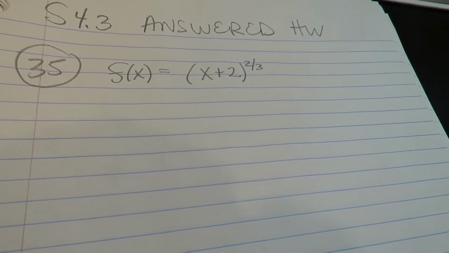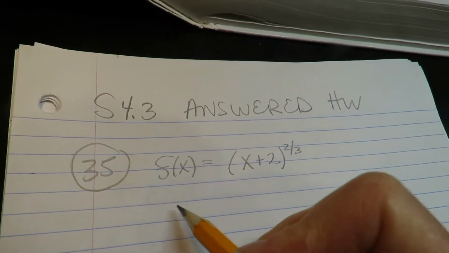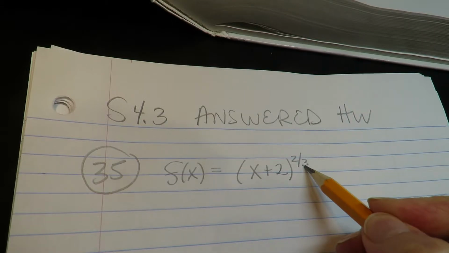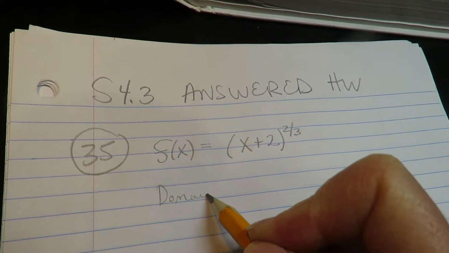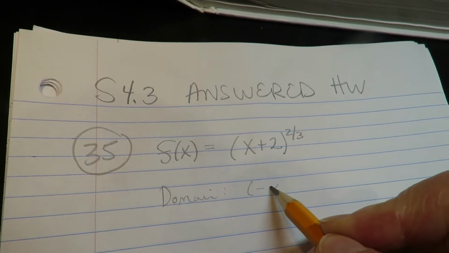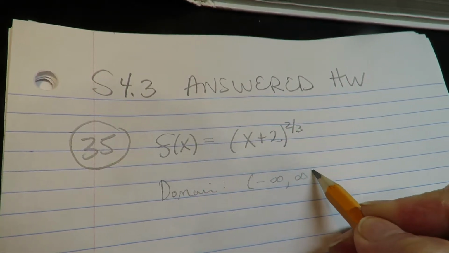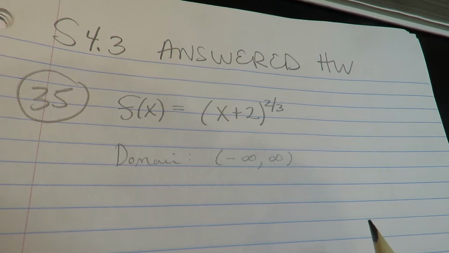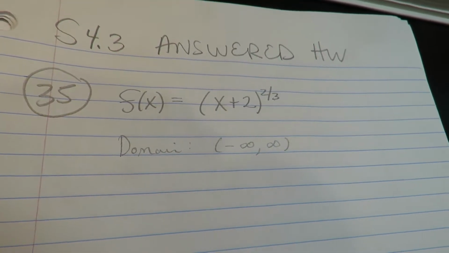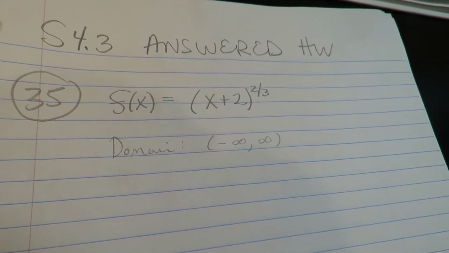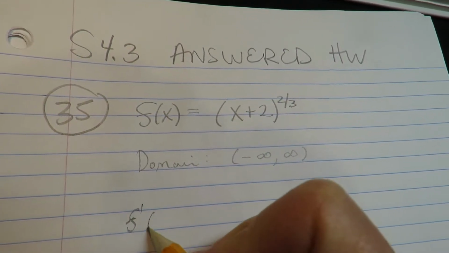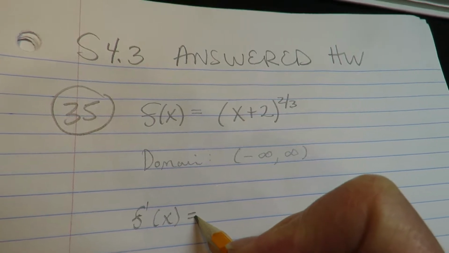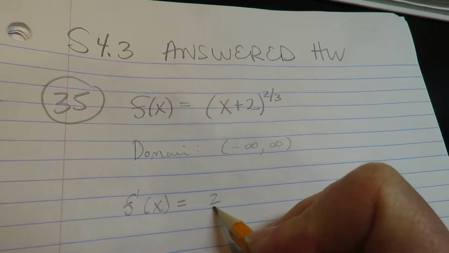The very first thing I notice when I look at this is that it's a cube root. The domain of a cube root is all real numbers, so I'm not going to have any domain restrictions on this. The next thing I want to find are the critical numbers. The critical numbers come off the first derivative, so I'm going to go ahead and find that.